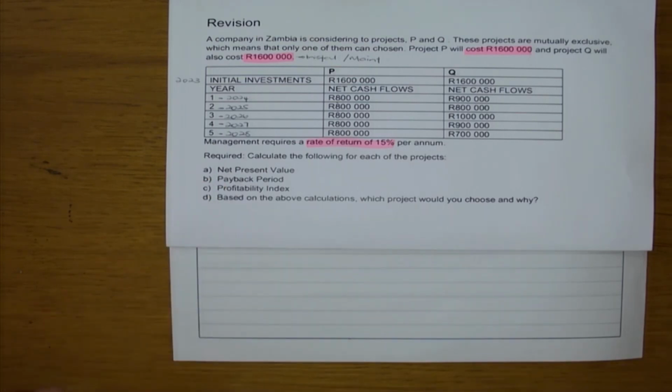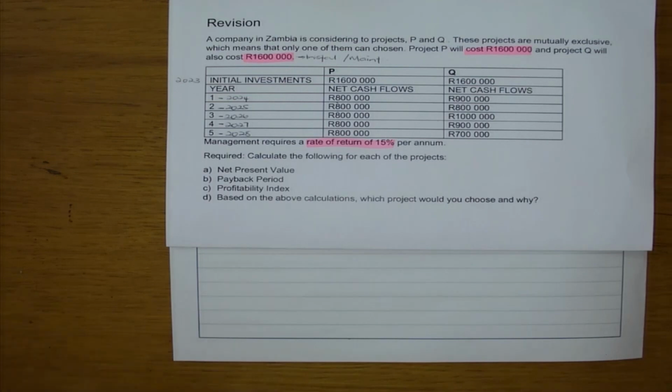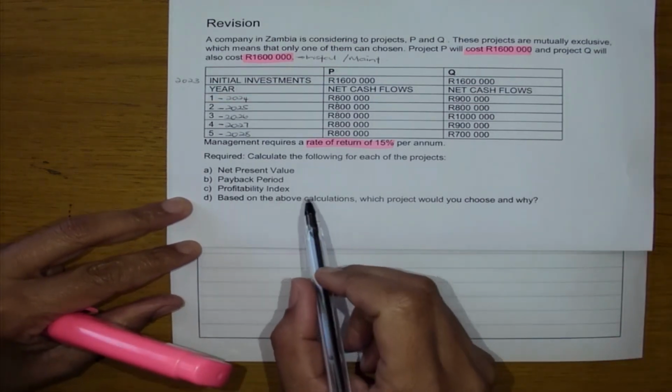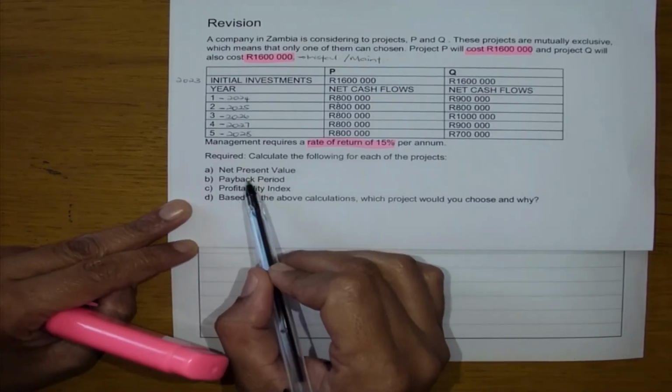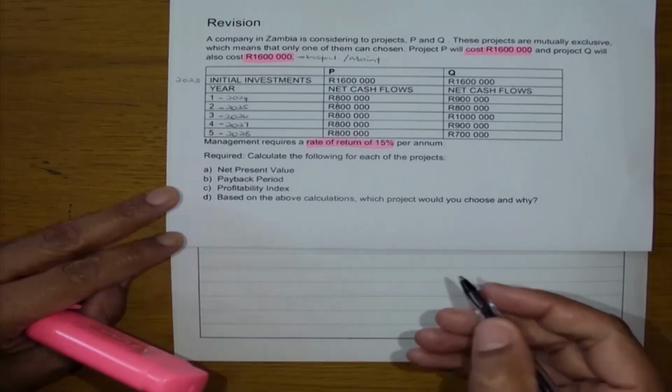Then the question continues. It says, calculate the following for each project: the net present value, payback period, profitability index. And then D says, based on the above calculations, meaning that you now need to separate these calculations, which project would you choose and why?